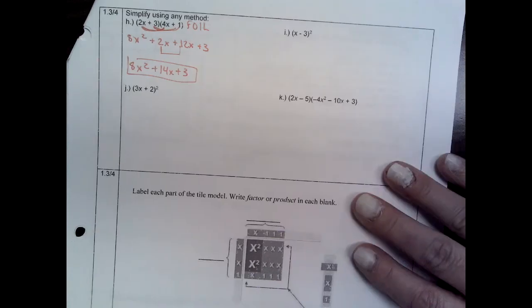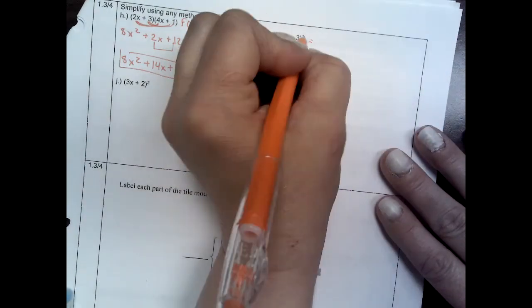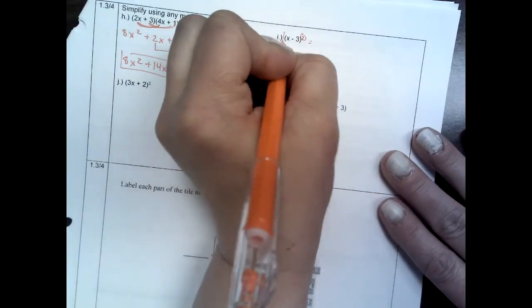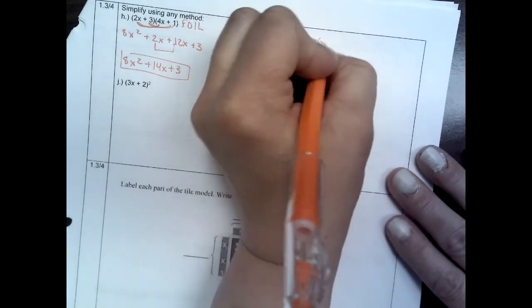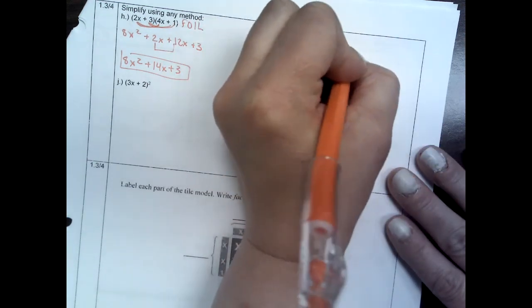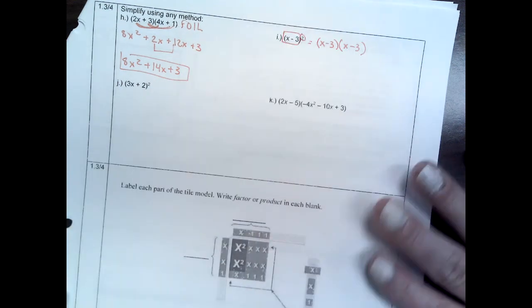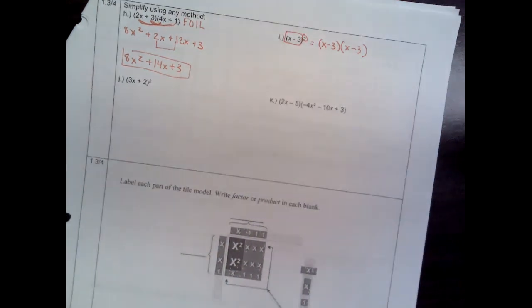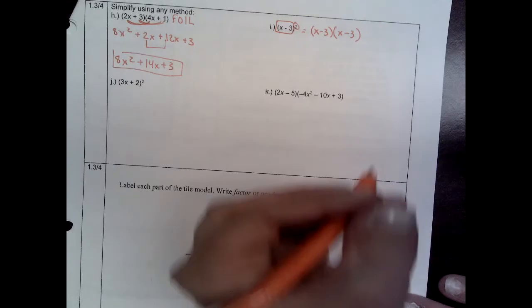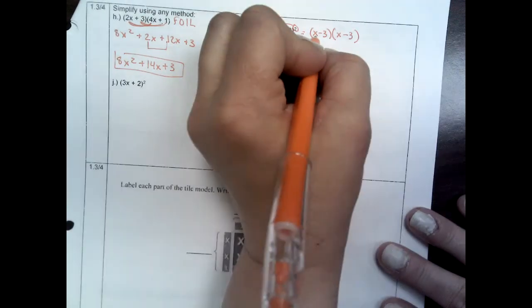All right, so the next one is x minus 3 squared. Well, what that really means is that the squared is on this whole piece. So that really means this is x minus 3 times x minus 3. Okay, so let's rewrite it.